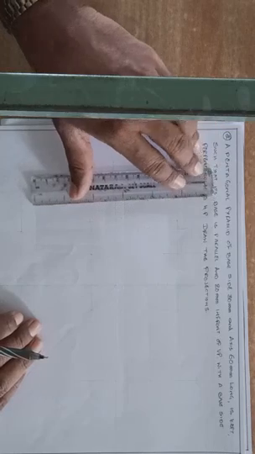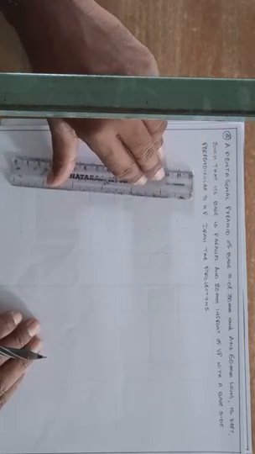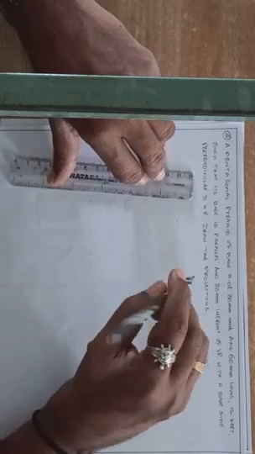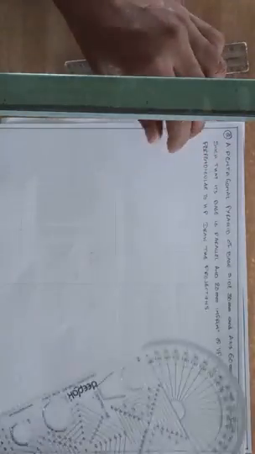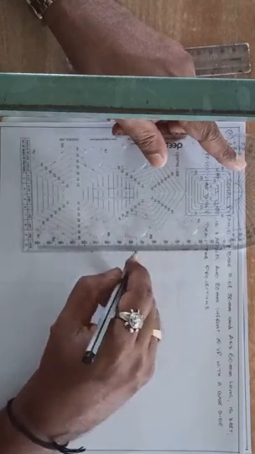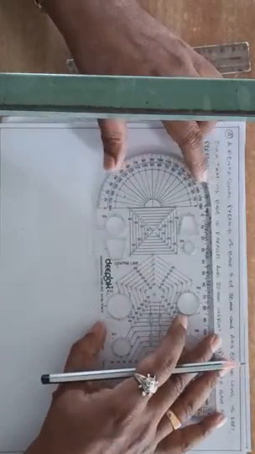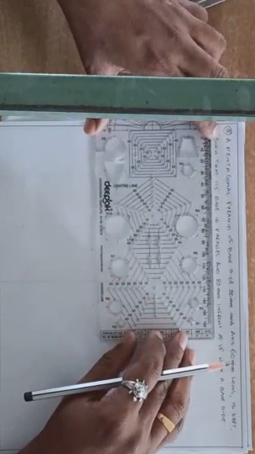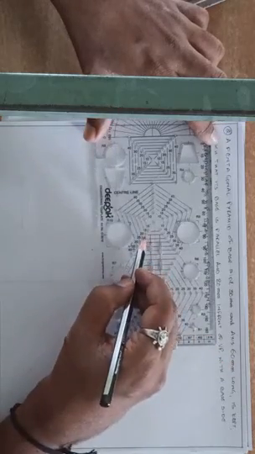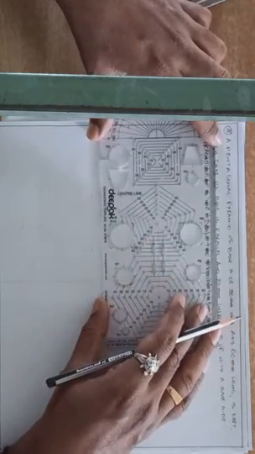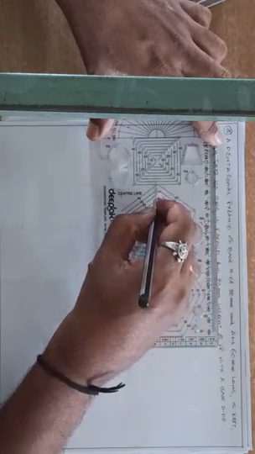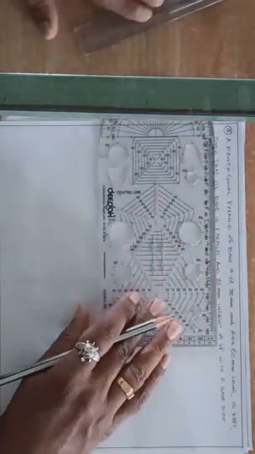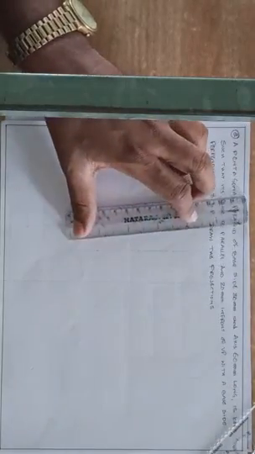So here axis is perpendicular to VP. Perpendicular to VP means true shape is obtained in front view. So in front view, true shape, that is pentagon. First draw the guideline to use the template. Then taking this guideline as a reference line, draw a pentagon with 30 mm side, that is 10, 15, 20, 25, 30. Then mark the points. After marking the points, join them in order.